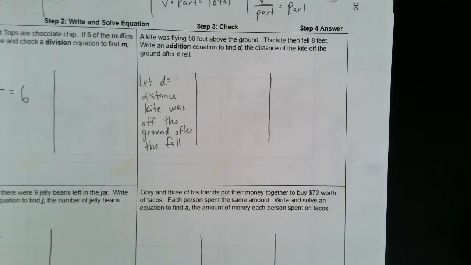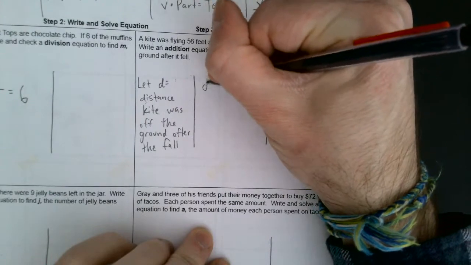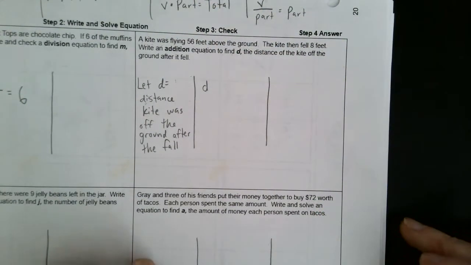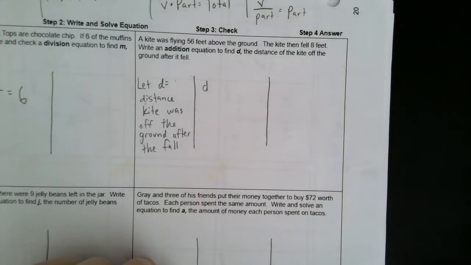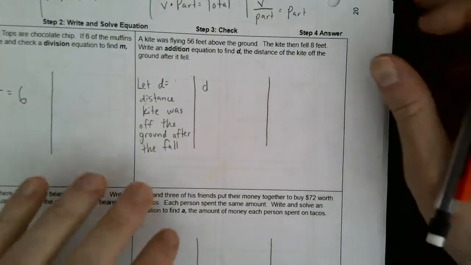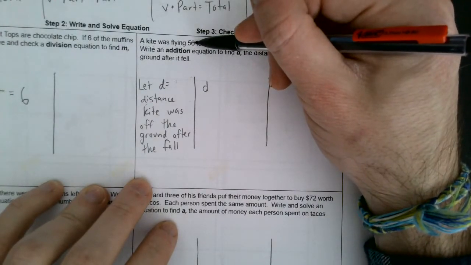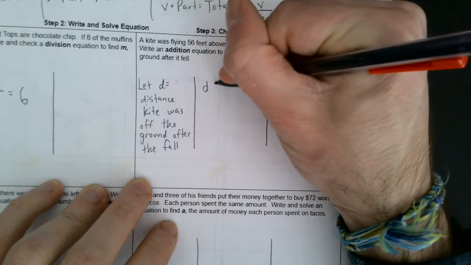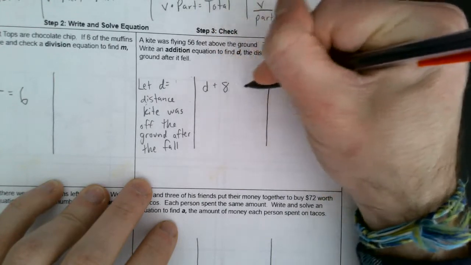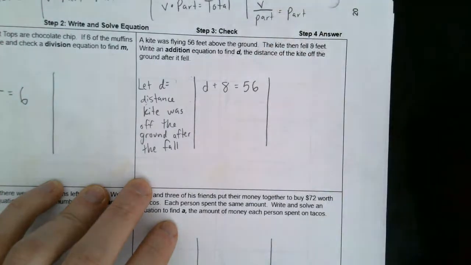So this is an addition equation, which is nice because I know I'm going to start with the variable. And in an addition equation, it's going to be the variable plus a part equals the total. So if I'm looking at my numbers, I'm thinking that this is probably the total, 56 feet. It fell 8 feet. So if I take what it was after the fall plus how much it fell, I'm going to get its original height, which is the total here, which would be 56.